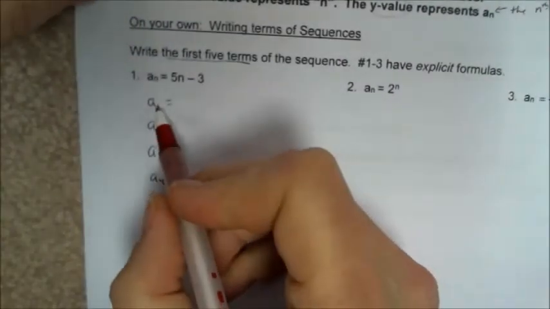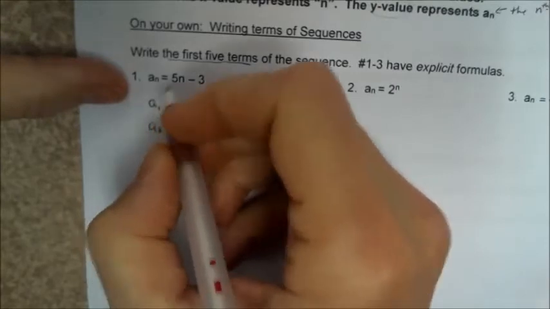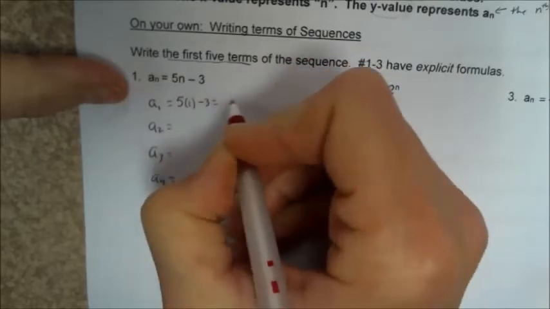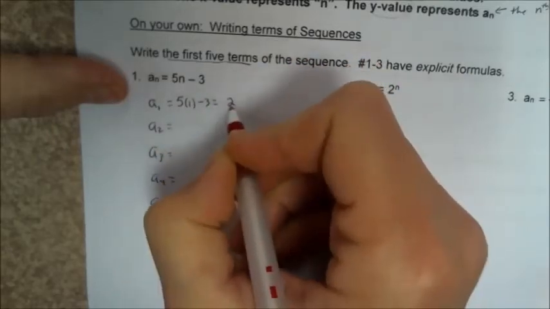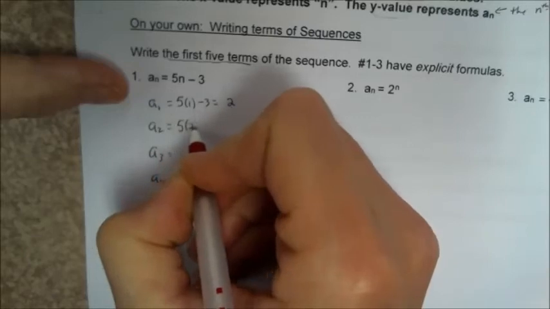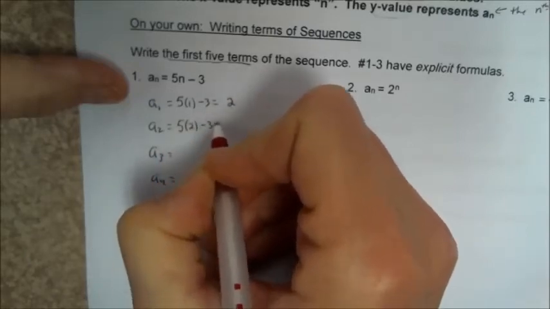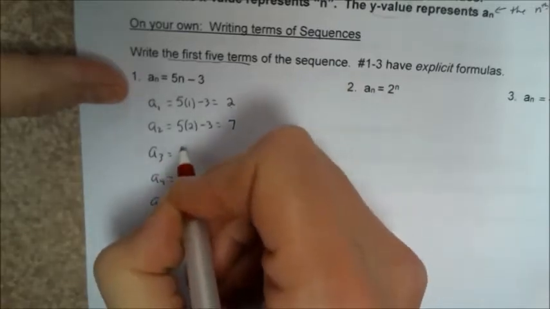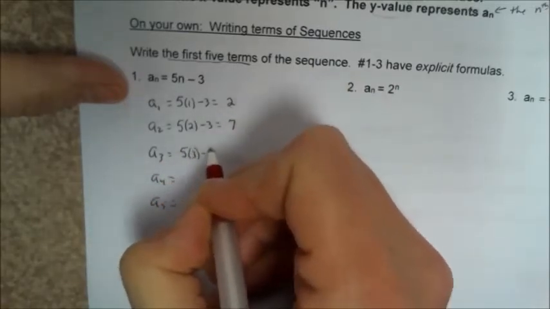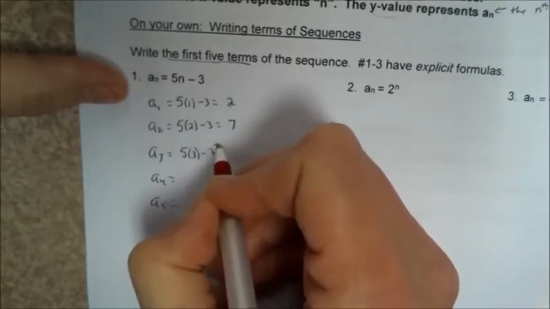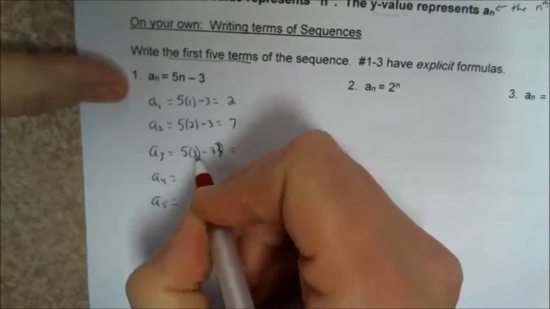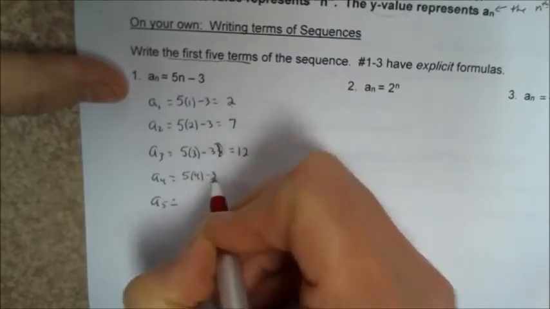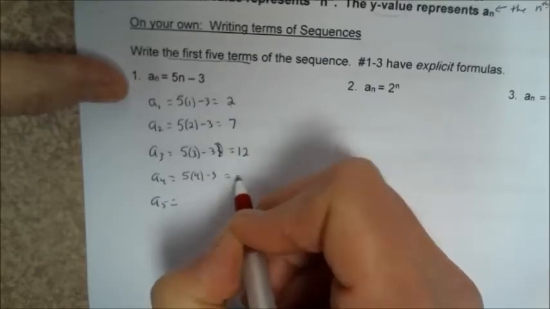We're going to write them as A1. The first term is 5 times 1 minus 3, which is 5 minus 3, which is 2. The second term is 5 times 2 minus 3, which is 10 minus 3, which equals 7. The third term is 5 times 3 minus 3, which is 15 minus 3, which is 12. The fourth term is 5 times 4 minus 3, which is 20 minus 3, which is 17.